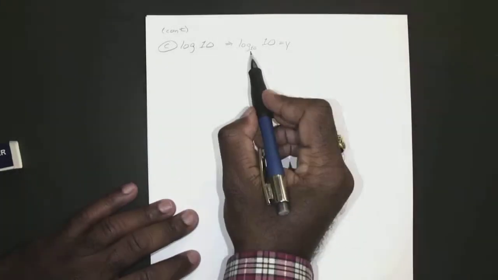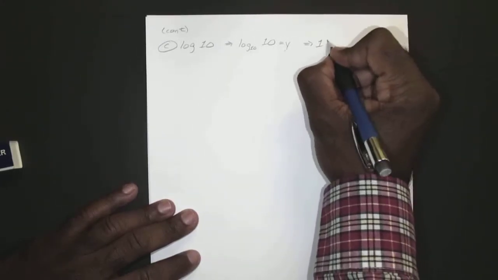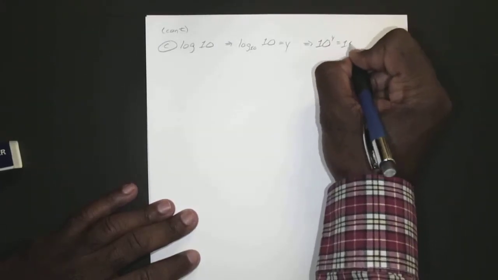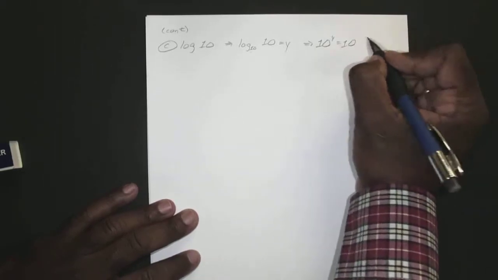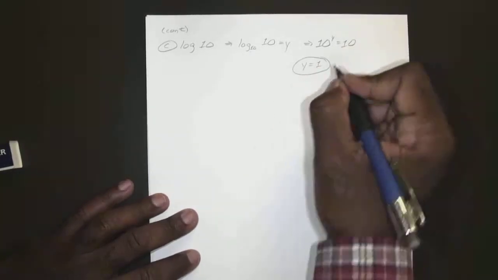Okay, that means our base to the power of y equals 10. So 10 to the power of y equals 10. Okay, so for that to be the same, y would just have to equal 1. 10 to the power of 1 is equal to 10.